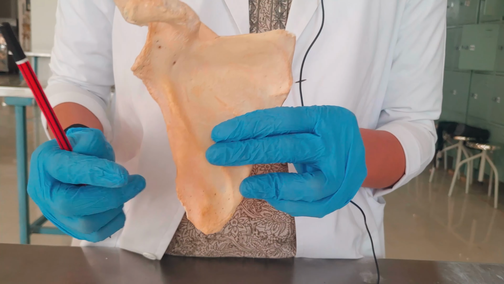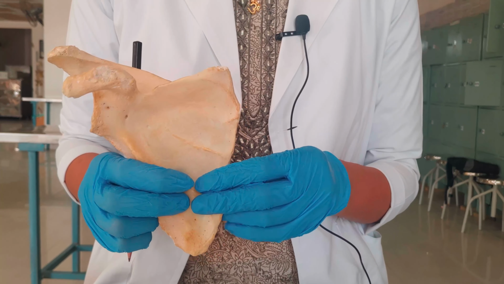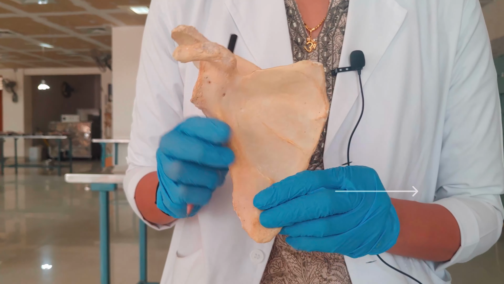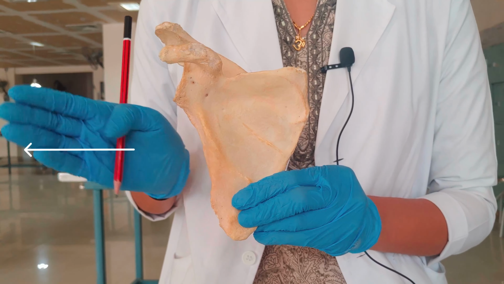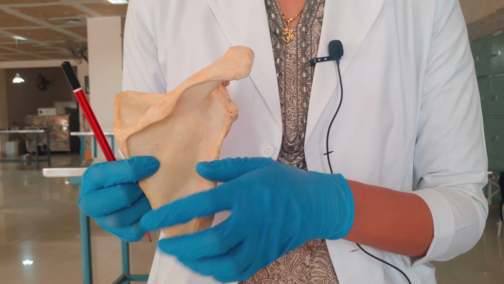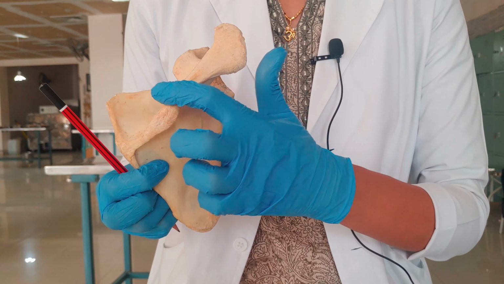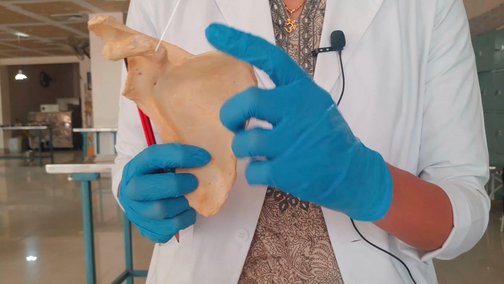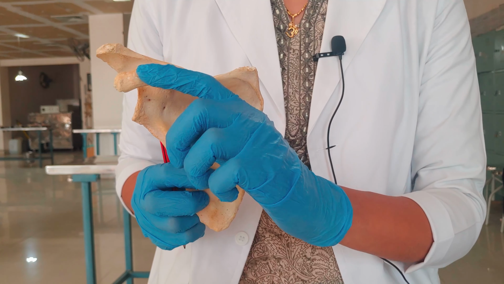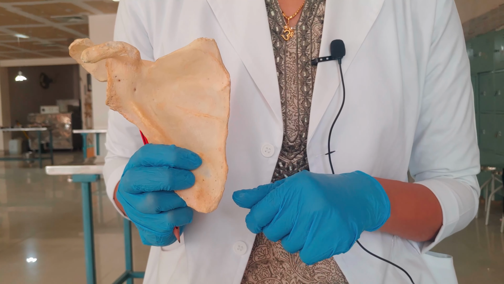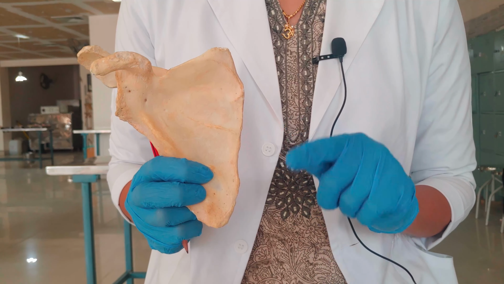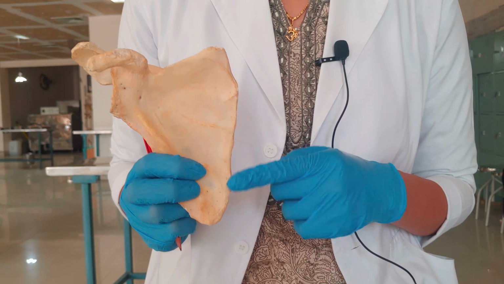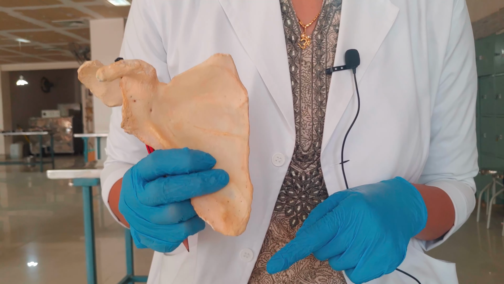Next, coming to how to hold the scapula in the anatomical position: you have to hold the medial border towards the medial plane, then the glenoid cavity laterally, and the spine of the scapula, which is dividing the dorsal surface into two parts, should be placed posteriorly. And the beak shaped coracoid process should be in front. So this is how you are going to hold the scapula in the anatomical position, and while you are holding, you should hold in the hand to which side it belongs. So this scapula is right side, so I am holding it in the right hand.